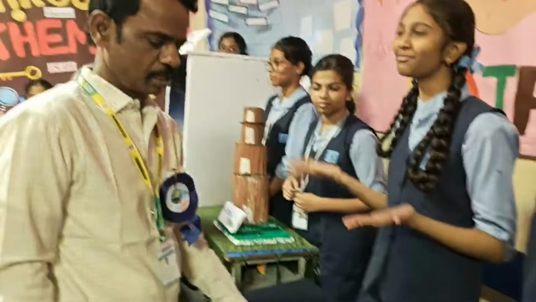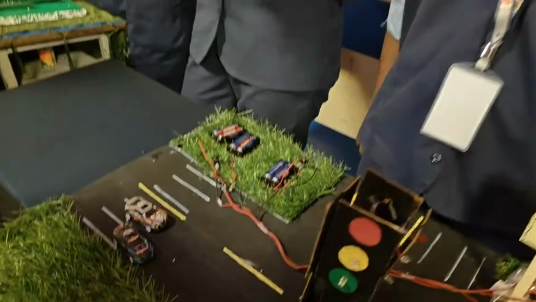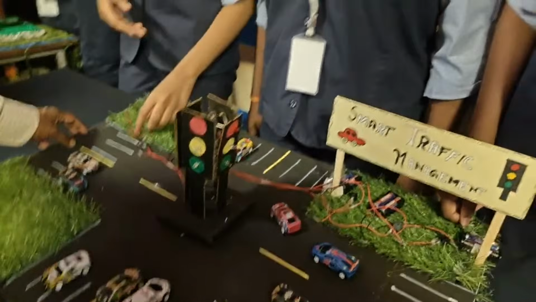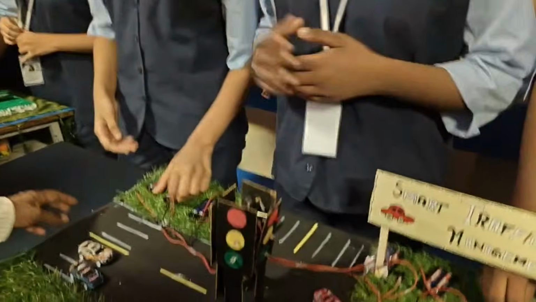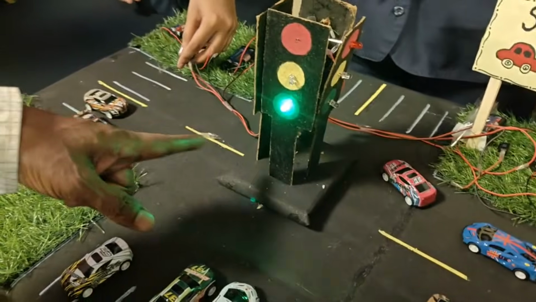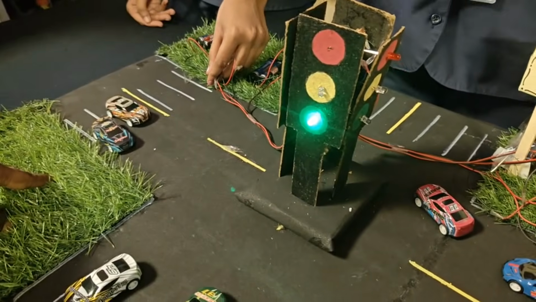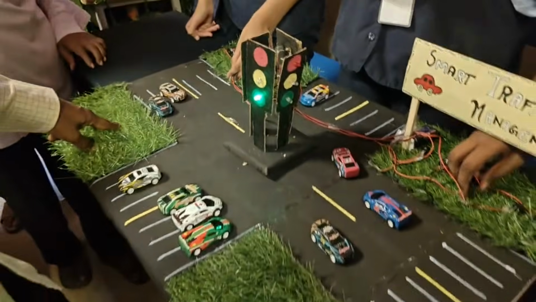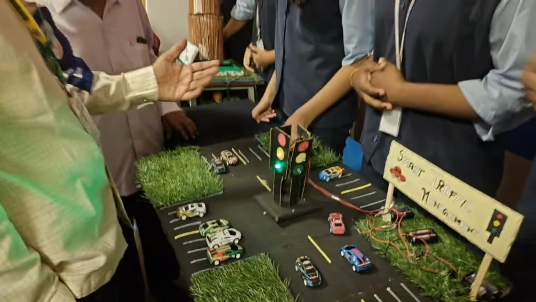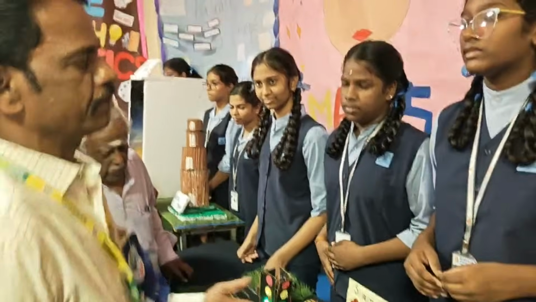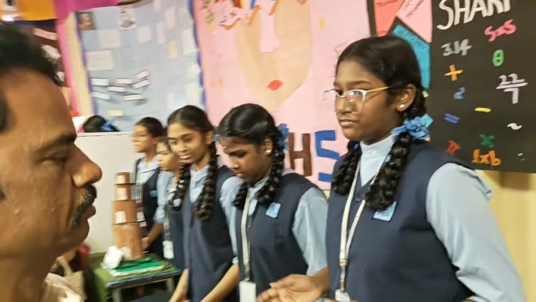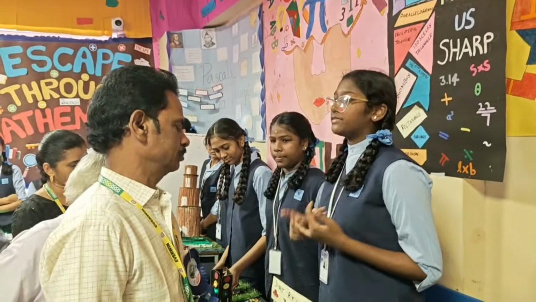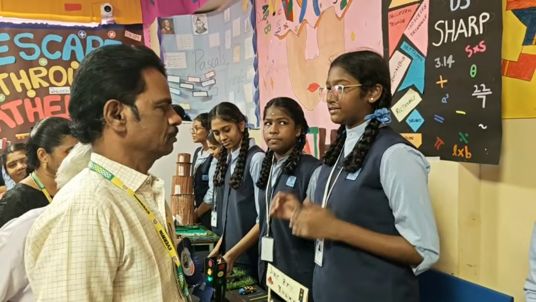In many cities, traffic lights change after a fixed time, even when the road has very few vehicles. This causes unnecessary waiting and also traffic jams. Our model solves this problem by using mathematics and customization. It counts the number of vehicles on each road and gives priority to the road with the highest traffic. The controller compares the number of vehicles mathematically and automatically changes the traffic lights. This reduces waiting time, saves fuel, and improves the traffic flow.